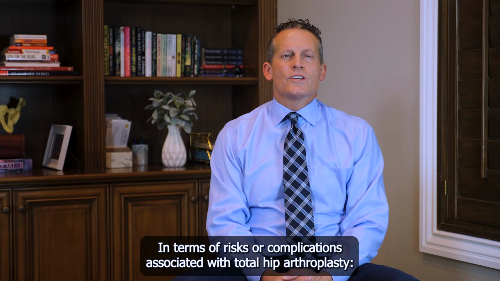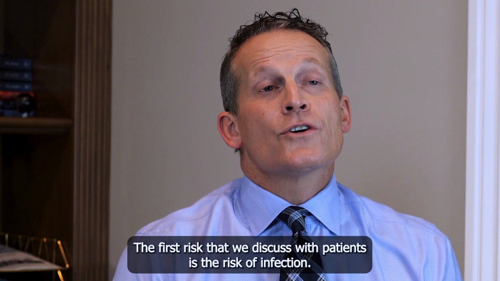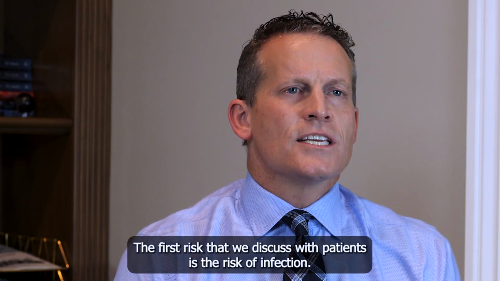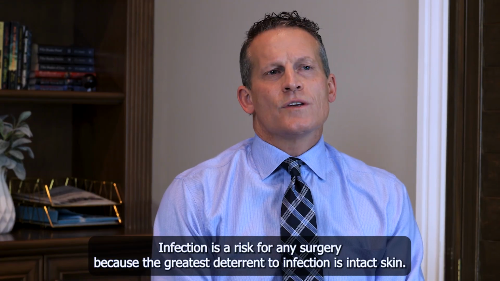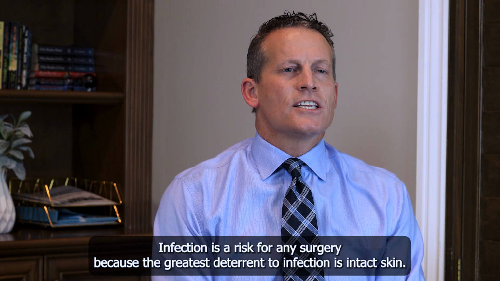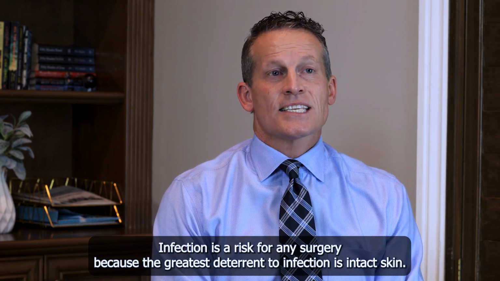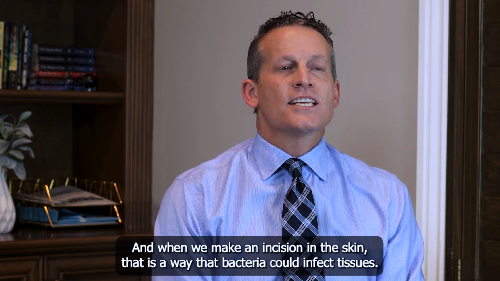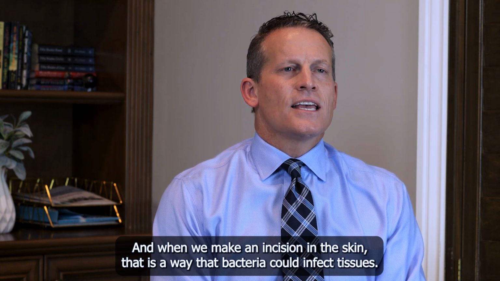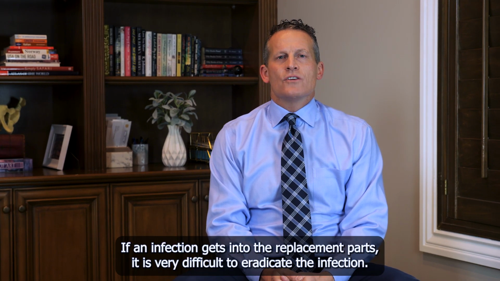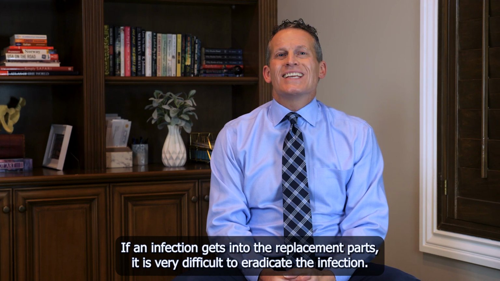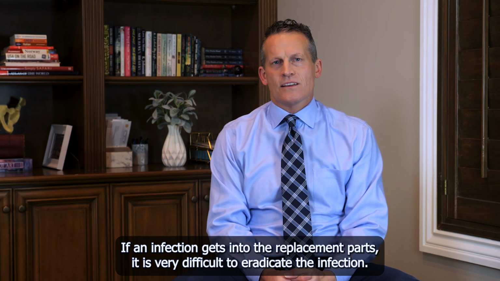In terms of risks or complications associated with total hip arthroplasty, the first risk that we discuss with patients is the risk of infection. Infection is a risk for any surgery because the greatest deterrent to infection is intact skin, and when we make an incision in the skin, that is a way that bacteria could infect tissues. If an infection gets into the replacement parts, it is very difficult to eradicate the infection.